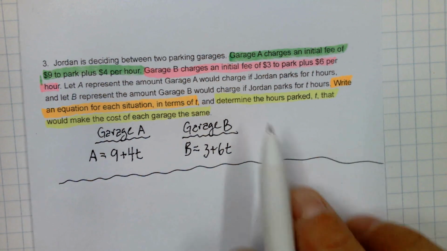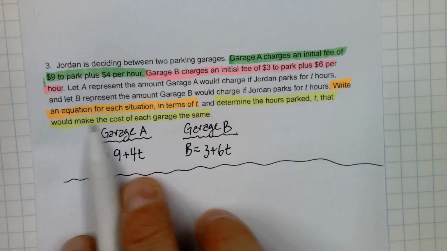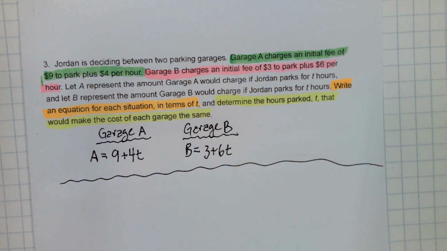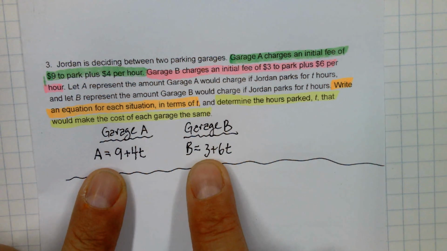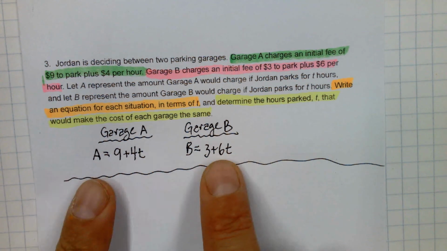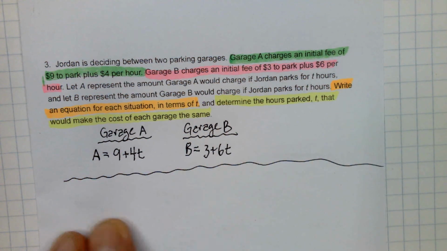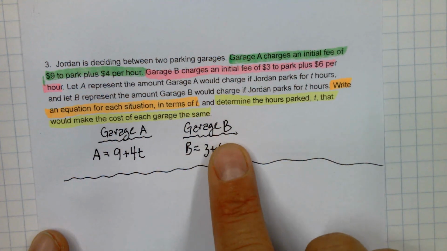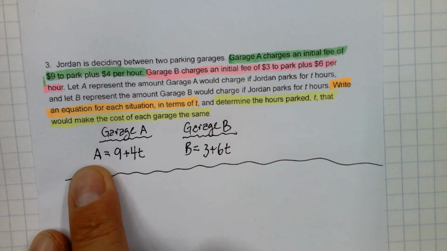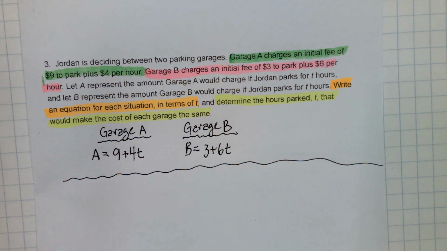Now what we want to do is determine the hours parked that would make the cost of each garage the same, the break-even point, where one equals the other. So we did this when we were solving systems. We basically have a system, two linear equations, and what we want to do is set one equal to the other. So I want to replace maybe 3 plus 6t for A in the equation and then solve it. Watch.